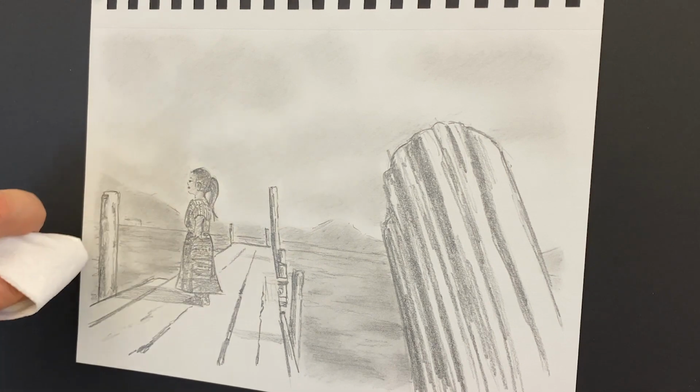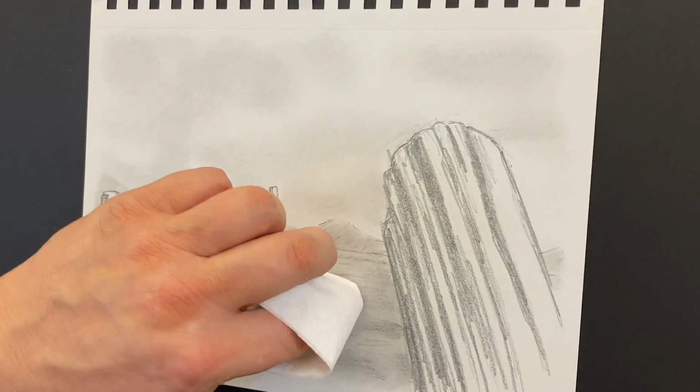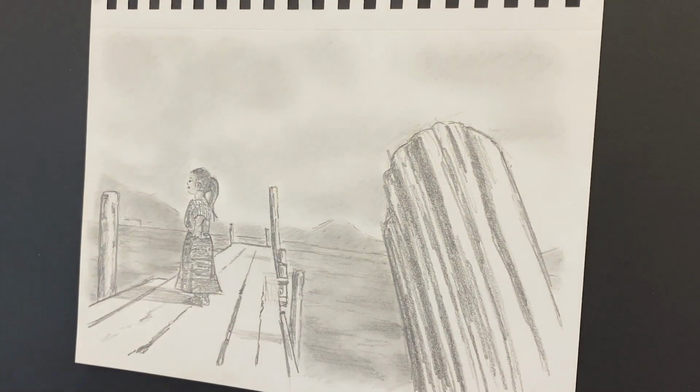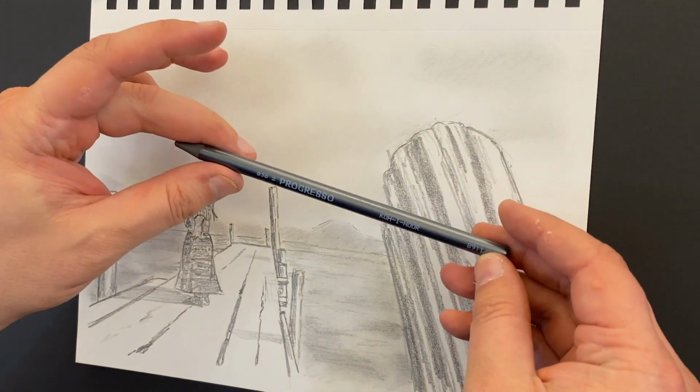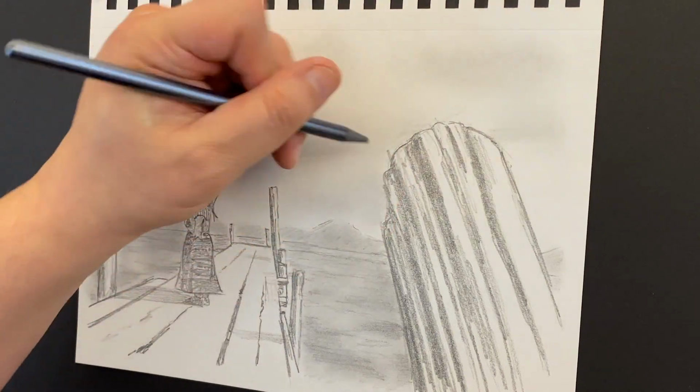But for now, I'm just going to go ahead and blend those out a little bit so we don't have the hard lines from the pencil and make this look a little bit better. Yeah, it's looking good. Now I'm going to use a different pencil. This is a woodless graphite pencil.